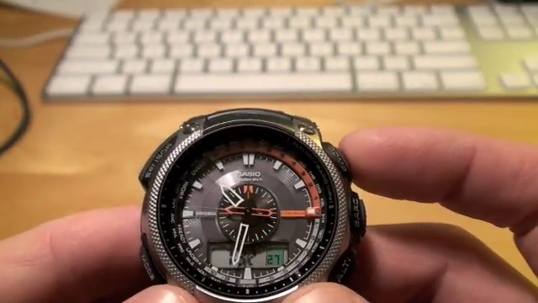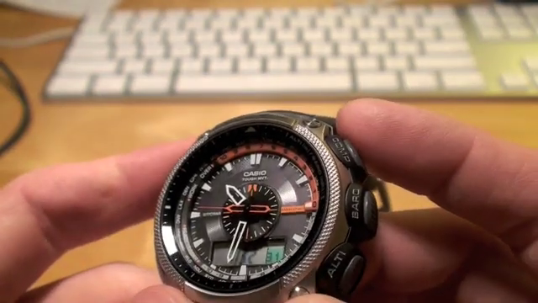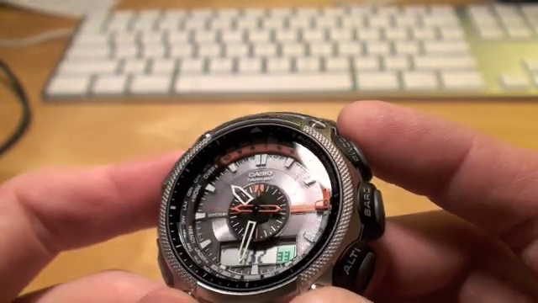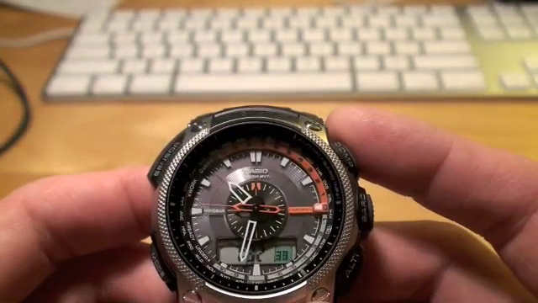So this is your world time mode. So I have this set to LAX. That's my world time choice. I'm in the New York time zone here. My home time zone is New York City.